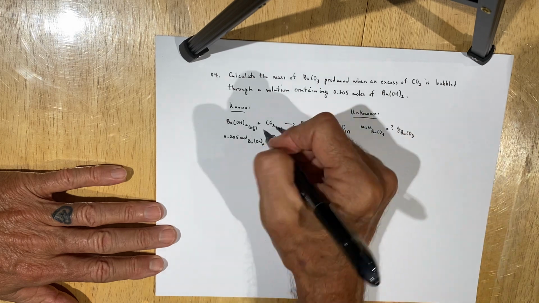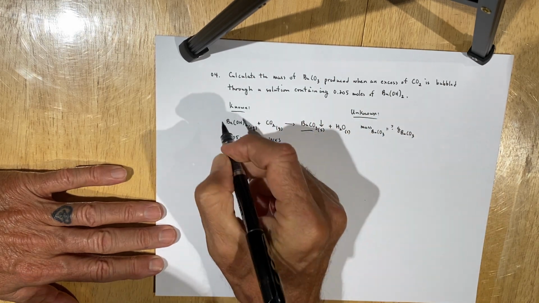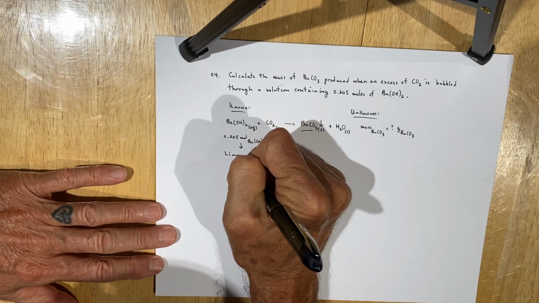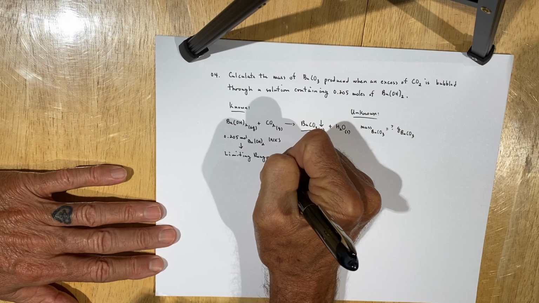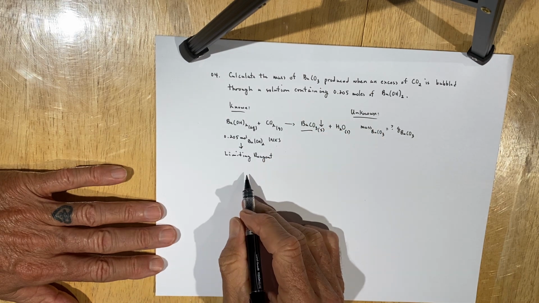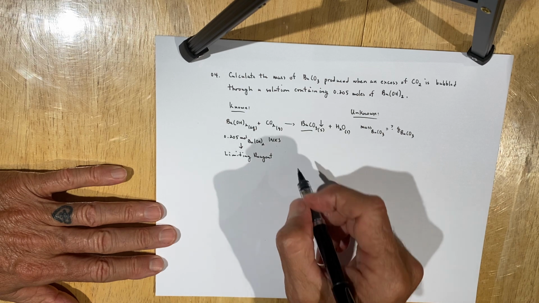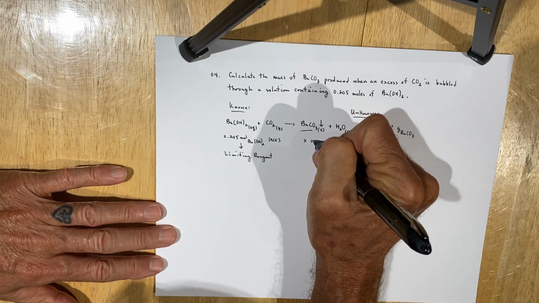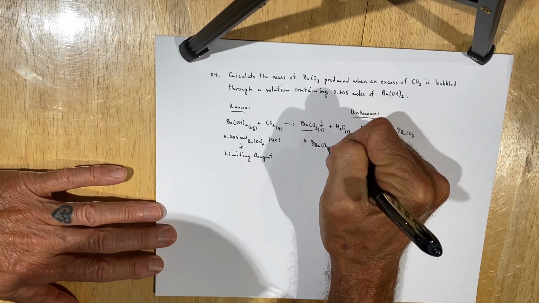And you're told that CO2 is in excess, which means that the barium hydroxide is going to be what we call in the trade the limiting reagent. That is the substance which limits how much barium carbonate you can produce. So in essence, we're looking for the grams of barium carbonate.